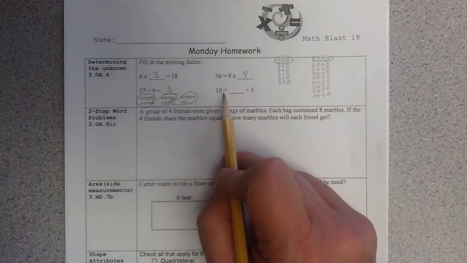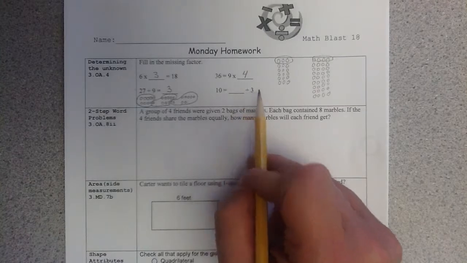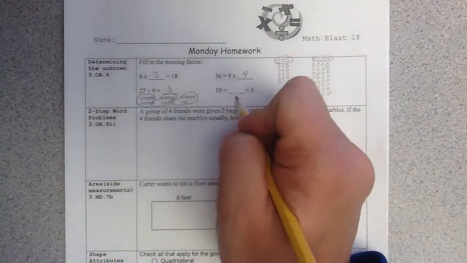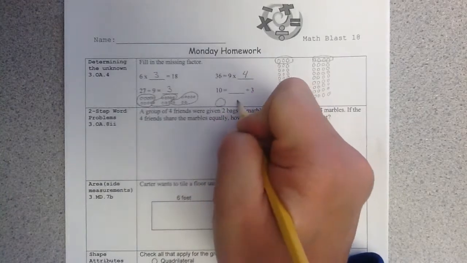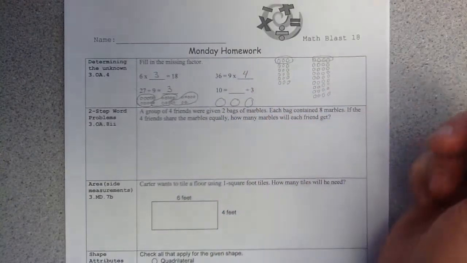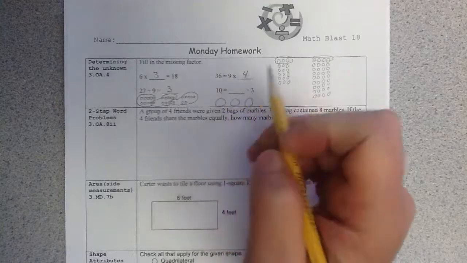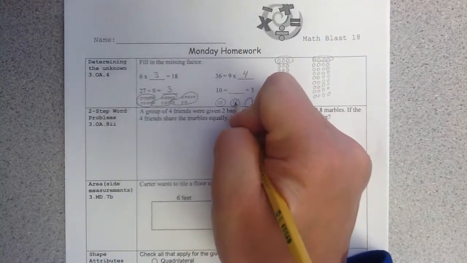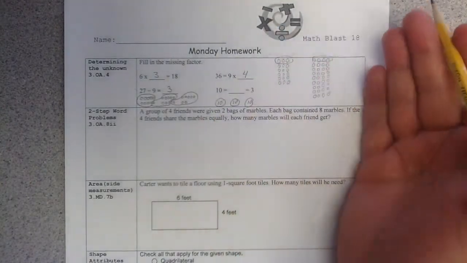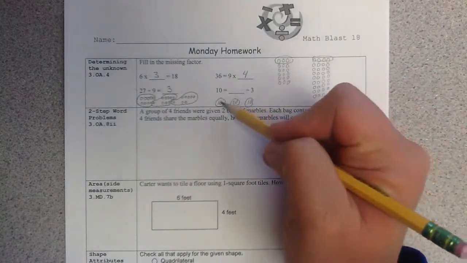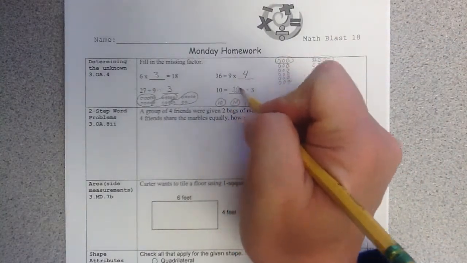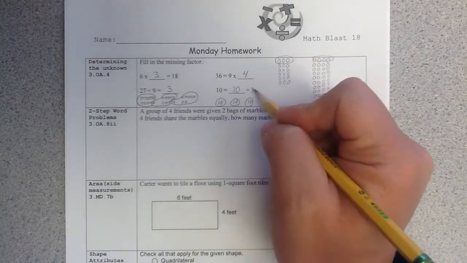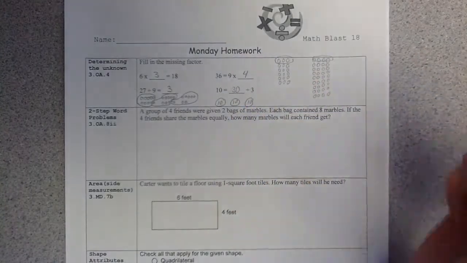10 equals what divided by 3? Okay, so this tells me I have 3 groups. So I'm going to put my 3 groups, and there are 10 in each group. And now I can just count up how many are in total. 10, 20, 30. So there are 30 total. So 30 divided by 3 equals 10.